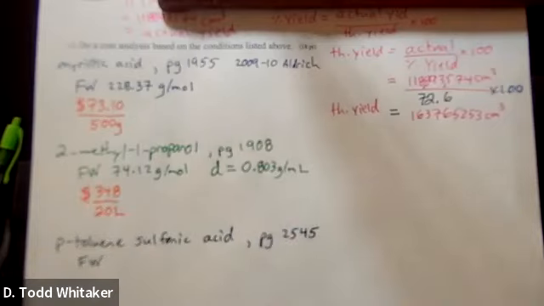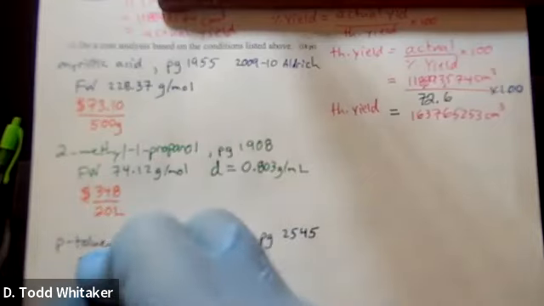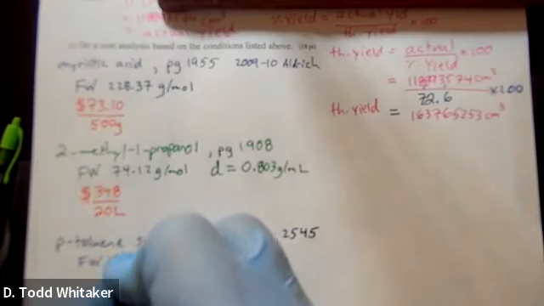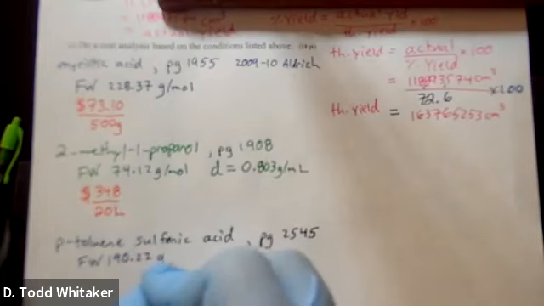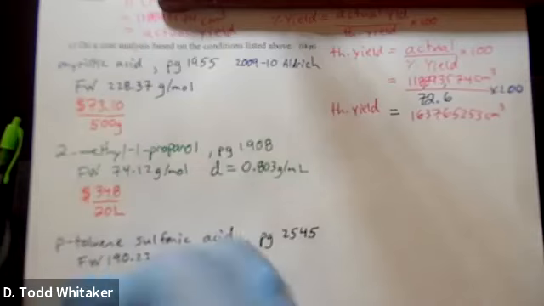And what's its formula weight? 190.22 grams per mole. And what's its cheapest price? There's a lot of entries there too, I know. This morning we found you could buy 15 kilos, $223.50.